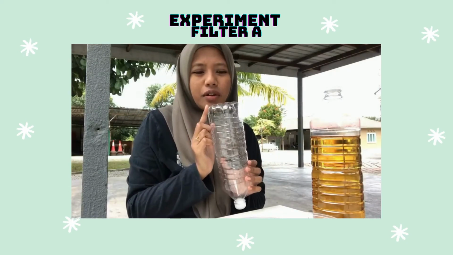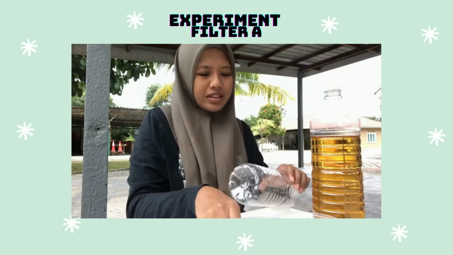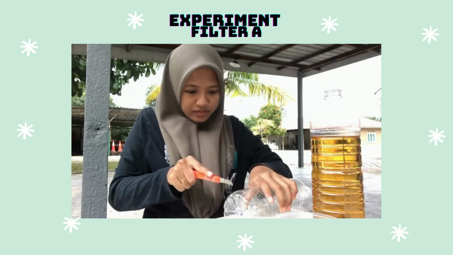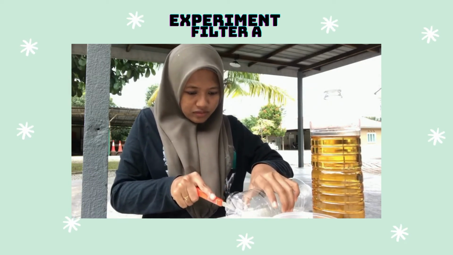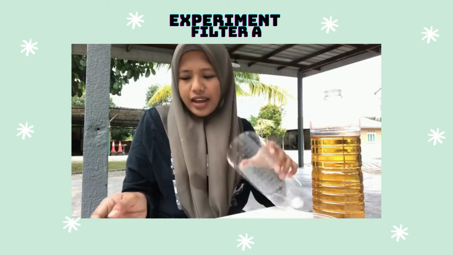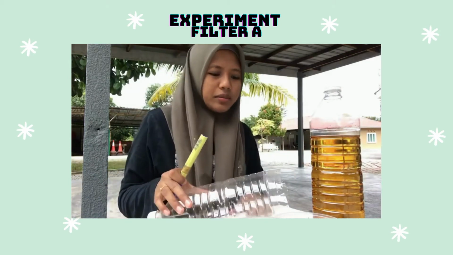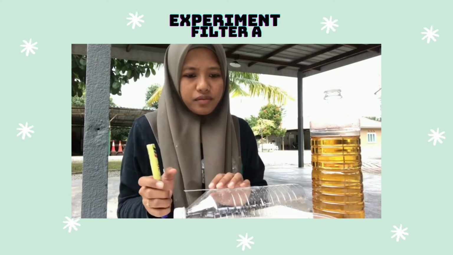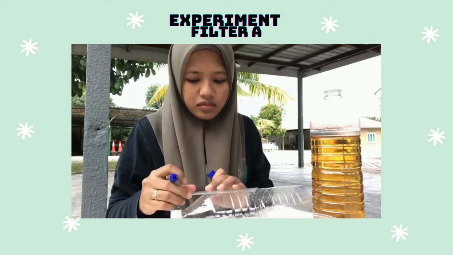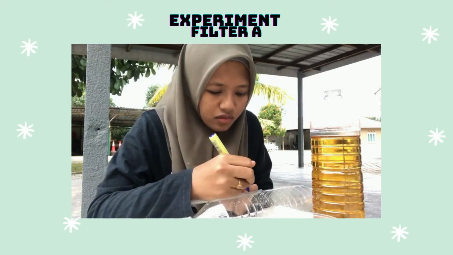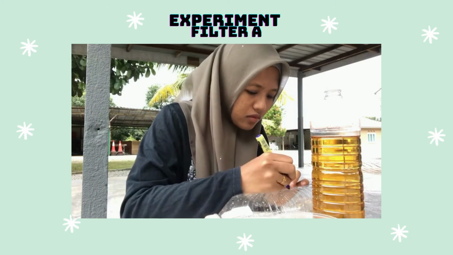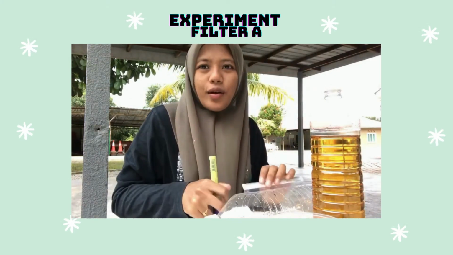First, cut the top of the bottle around 1 cm. Next, mark the bottle for every single item. Okay, done. Next step, we put a cotton pad in the bottle.